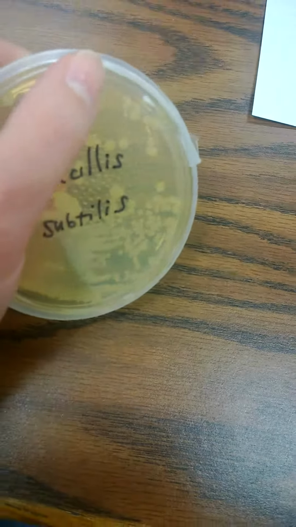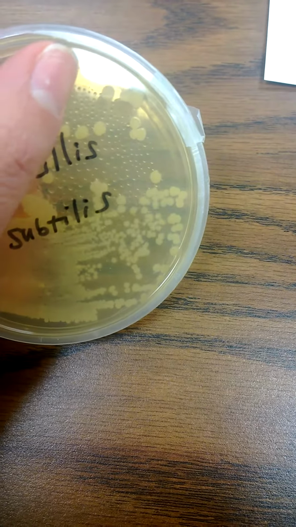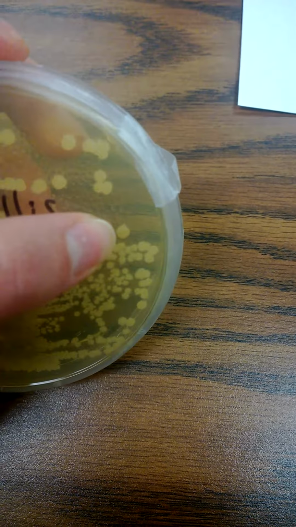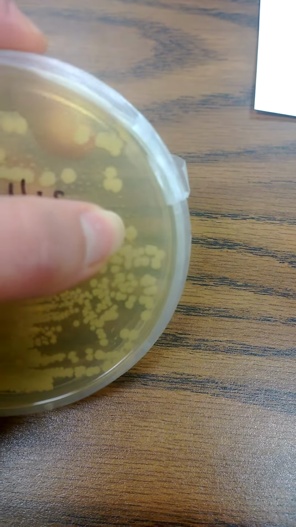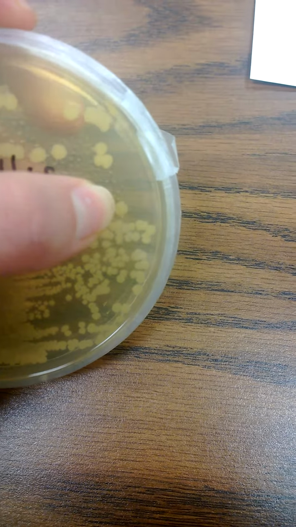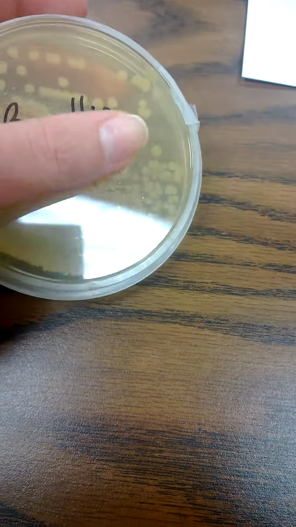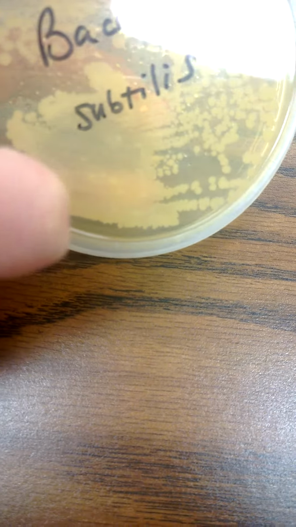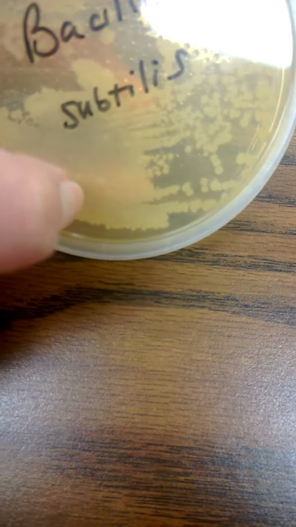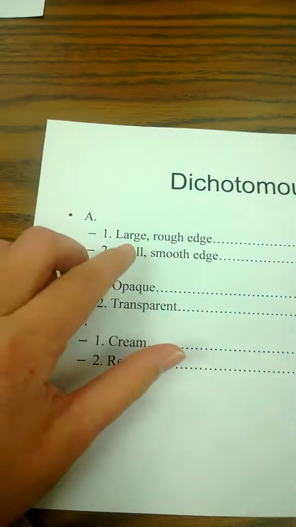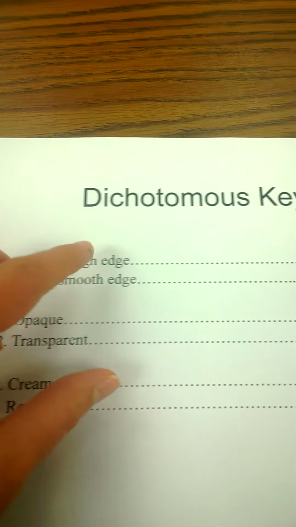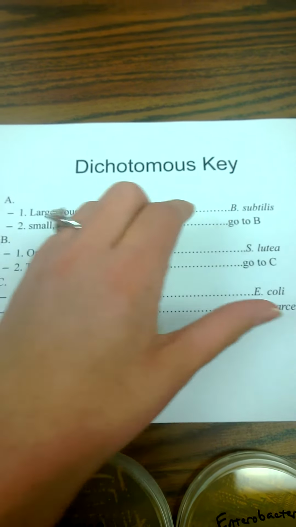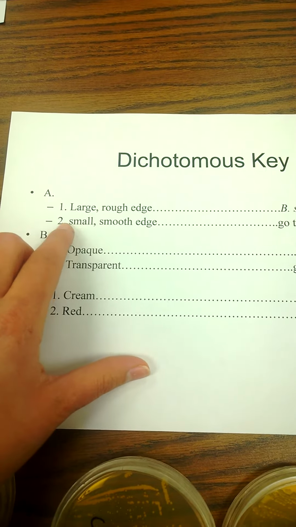So do they have a perfectly round edge, or is that edge kind of jagged looking? If you look at this colony next to my finger right here, you can see that it has a little point on it. So it's not a perfectly round colony. You can also look at the edges over here that has a very rough edge to it down here towards the bottom of the petri dish. So if the colony is large and it has a rough edge, then we know that it's Bacillus subtilis. If the colony is not large and does not have a rough edge, then we go to number 2.